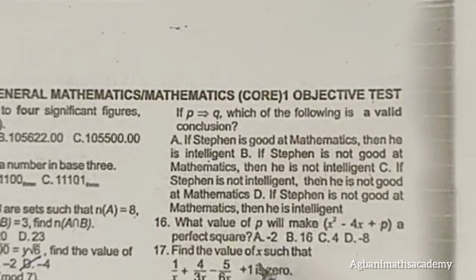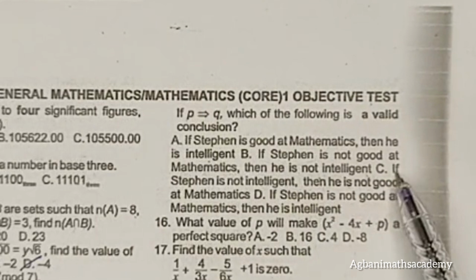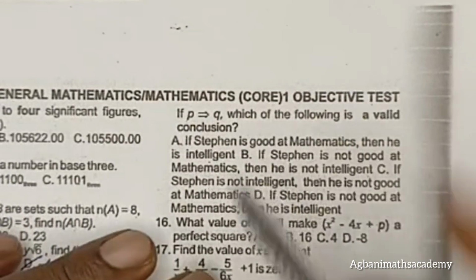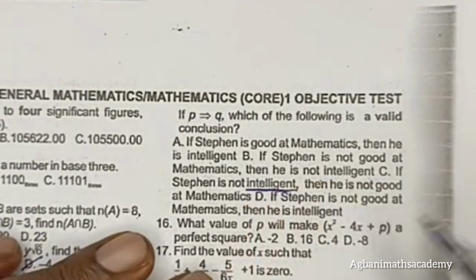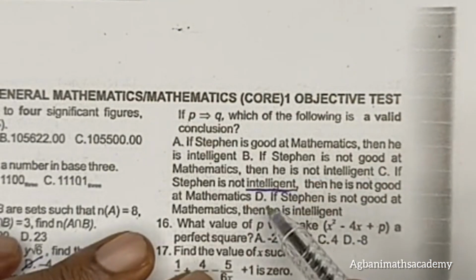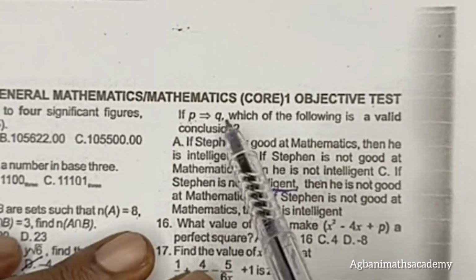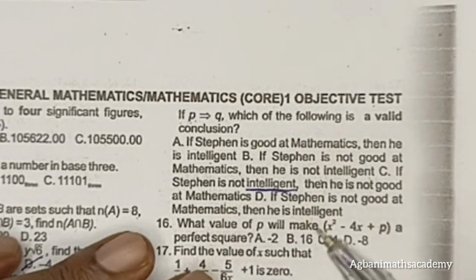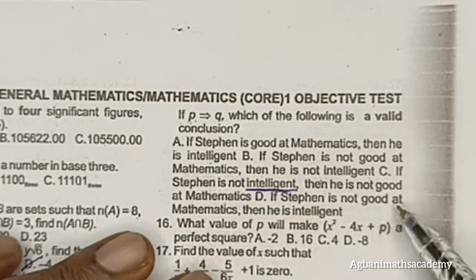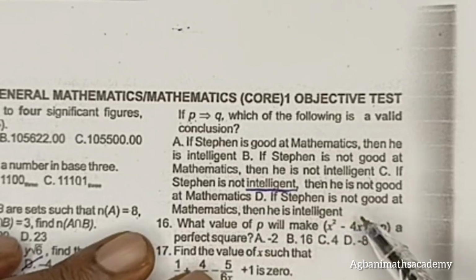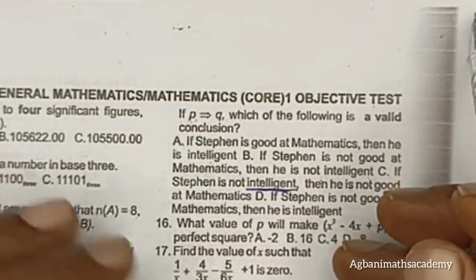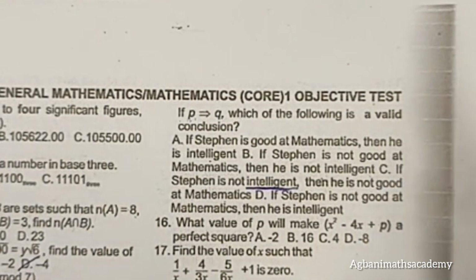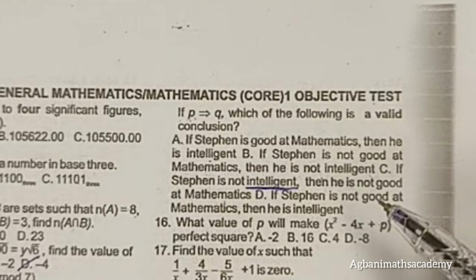If P, then Q. If you look at the third option, if Stephen is not intelligent, so this is intelligence coming first, then he is not good at maths. So it follows this arrangement, if P, then Q, because intelligence is P, being good at maths is Q. Let's look at the next option. If Stephen is not good at maths, then he is not intelligent. So in all the other options, his ability in maths comes first. Only in option C do we see that his intelligence comes first.